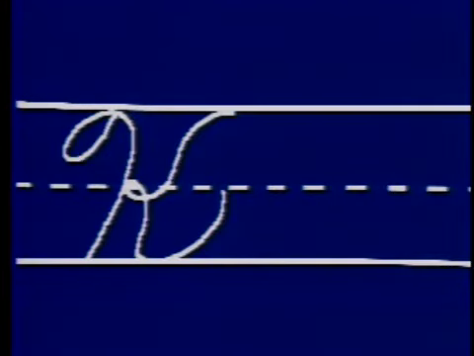Today you're going to learn 4 more capital letters that begin with the cane stroke. Let's take a look at the first one, the capital letter K. It begins at the headline with a vertical loop, then curves forward and slants to the baseline.